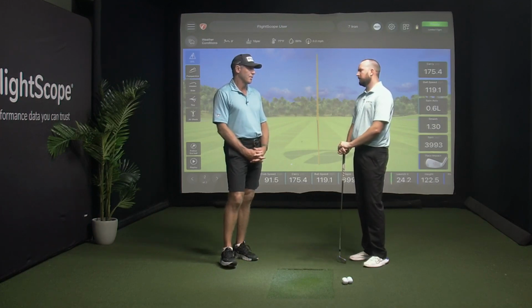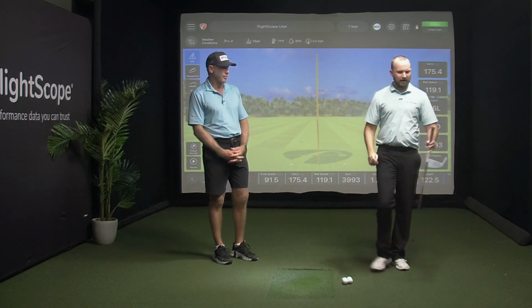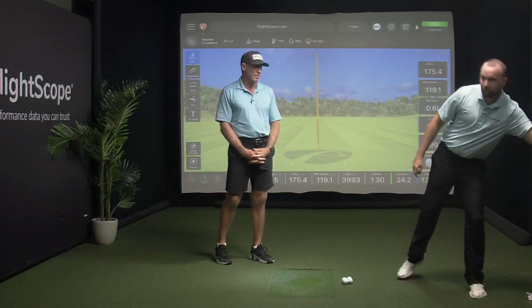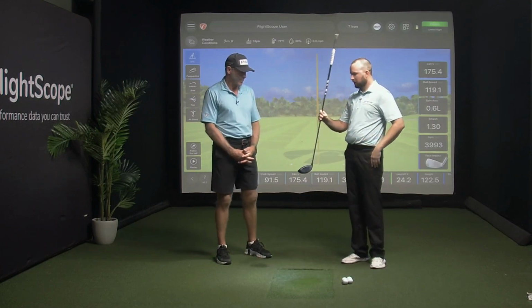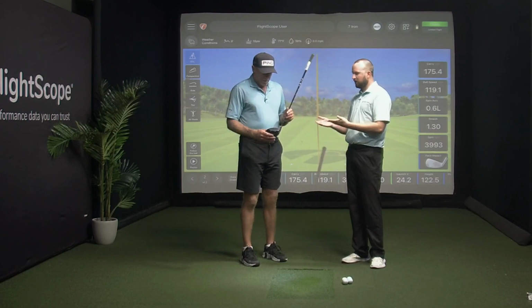Yeah, well, I think we touched on this earlier. Let's talk about gear effect too. I know there's probably a lot of people asking, what is gear effect in general, and does it play a huge part in the woods, in the irons? What's the difference? So I've got my driver here, so if you can give us just a really good example of what gear effect is.